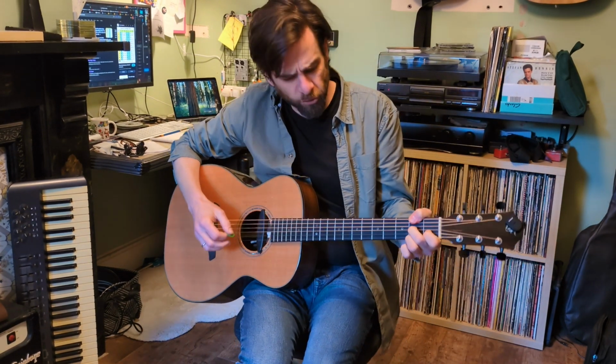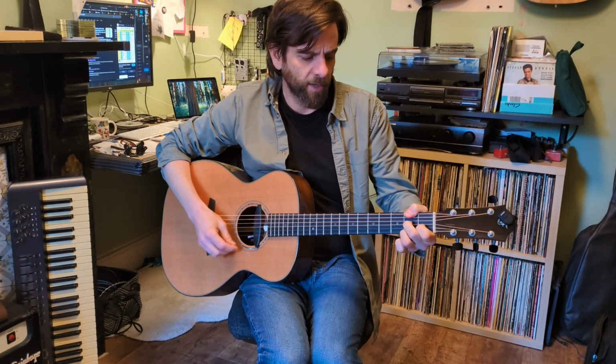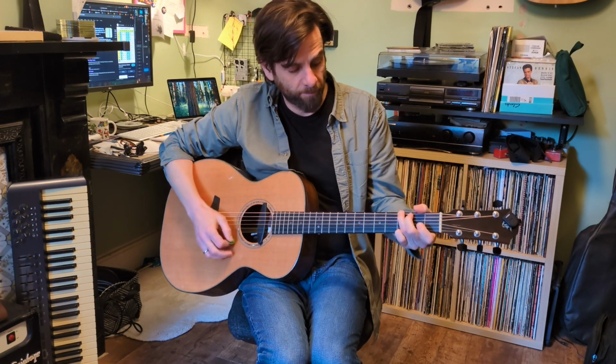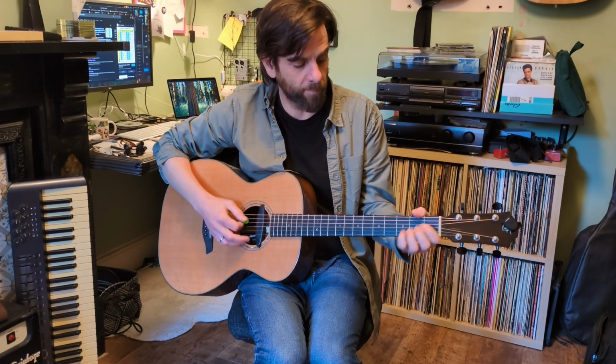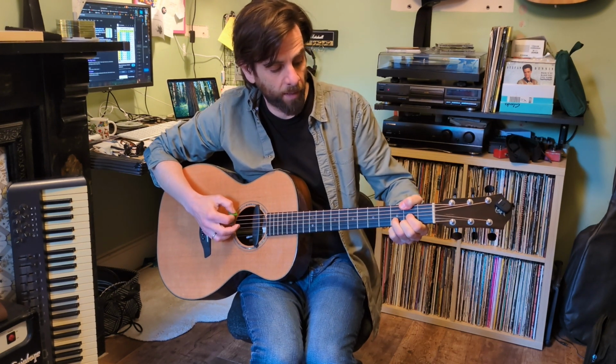Now, I've never really properly got my head around diminished chords. I occasionally use them. My little trick with that one is I play a D, but with an F sharp bass, and I do that a lot actually, but with the thumb gone around like that.